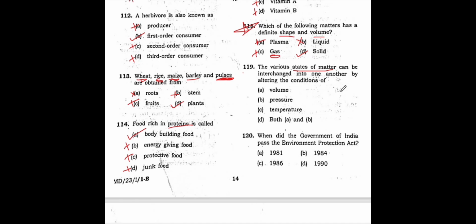Now what is the factor? Why does it happen? Does it happen because of volume? No. Does it happen because of pressure? No. Does it happen because of volume and pressure? No, it happened because of temperature. Now when you are increasing the temperature, the water will turn into gas. When you are decreasing the temperature, you are putting the water in the refrigerator, in the freezer, it will become solid. So only if we change the temperature, we can interchange solid into liquid, liquid into gas, then gas into liquid. All these things we can do, right? So temperature is the correct option here.